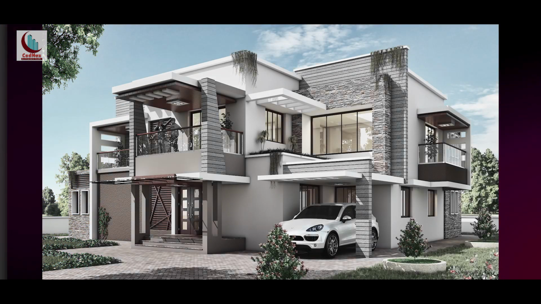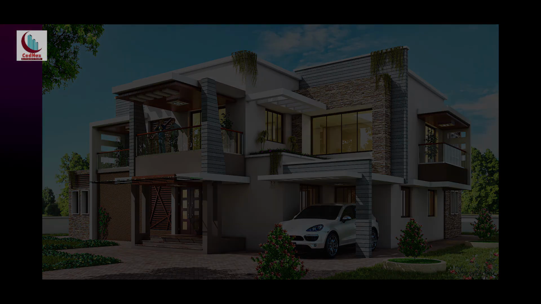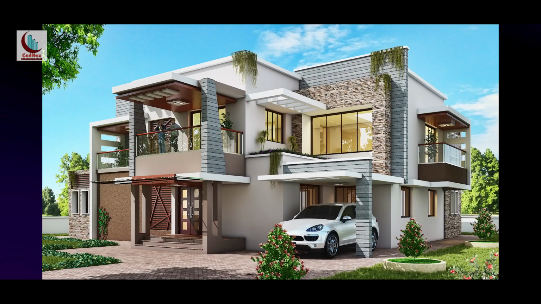Now let me show the exterior view of this house. This is the daylight 3D view of the house. It's a modern contemporary design.